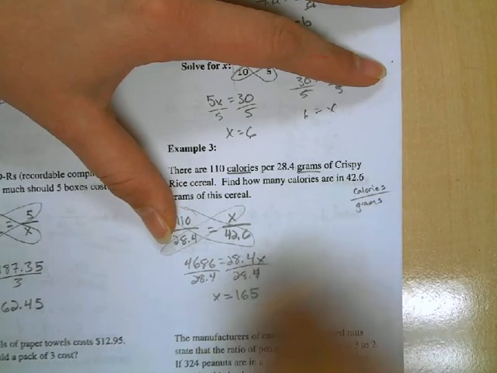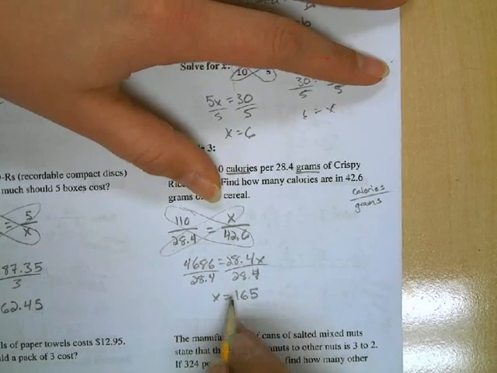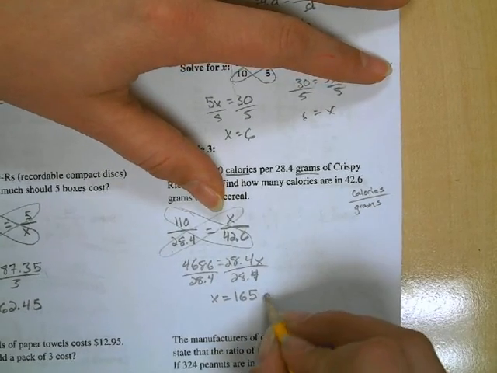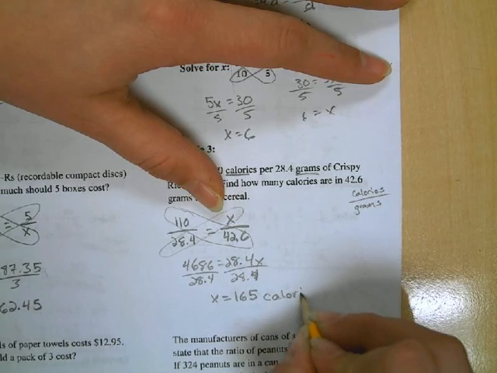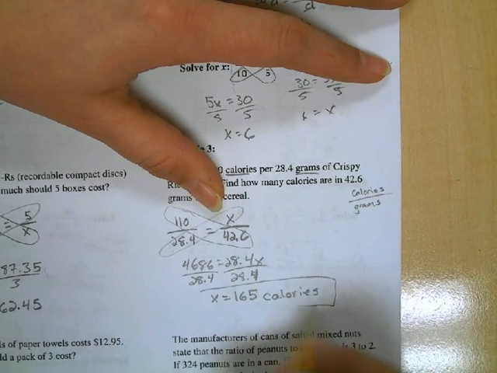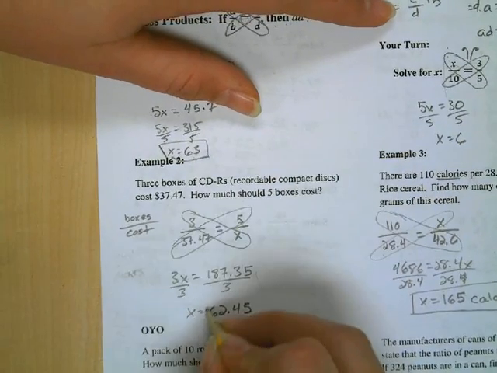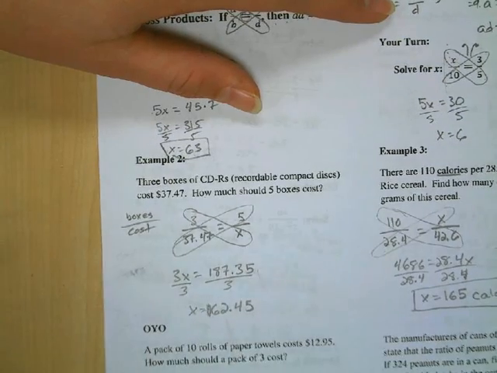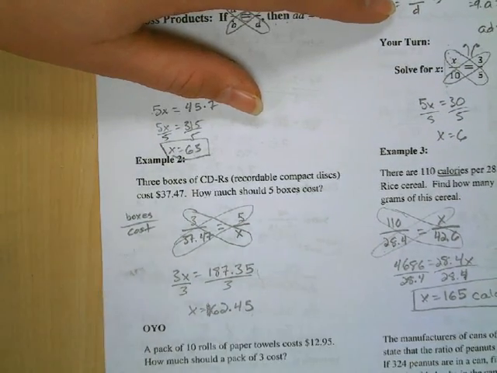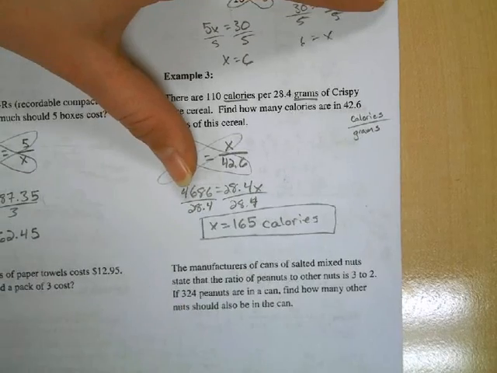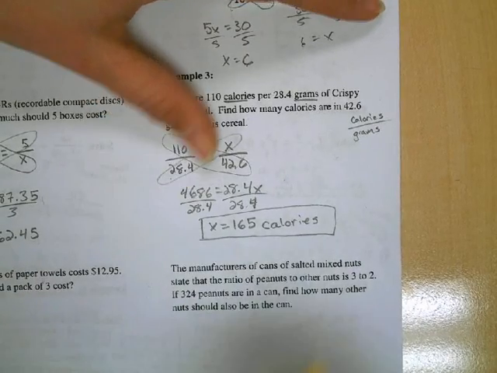Okay, 165 what? X was our calories. It is very important in this unit that you actually label things to make sure that you have the right thing. Speaking of, I forgot my dollar sign, shame on me, $62.45. Here we've got 165 calories for 42.6 grams of this cereal.